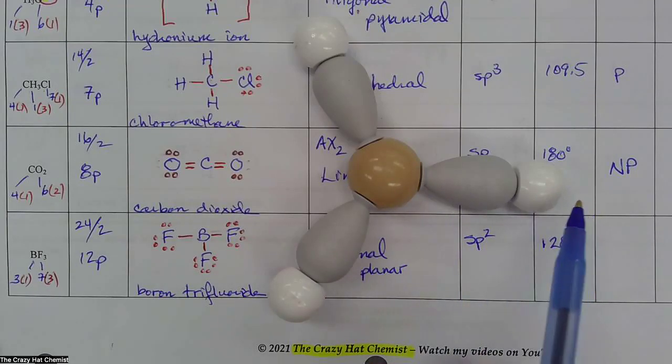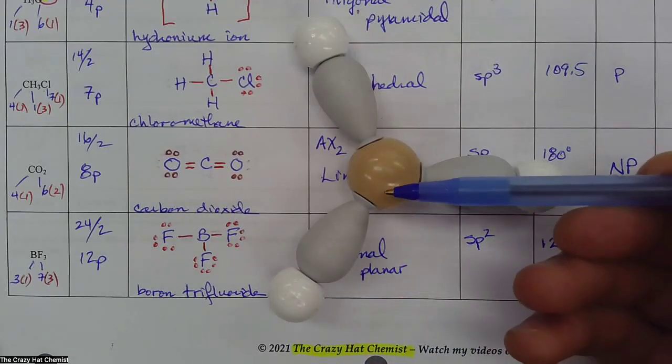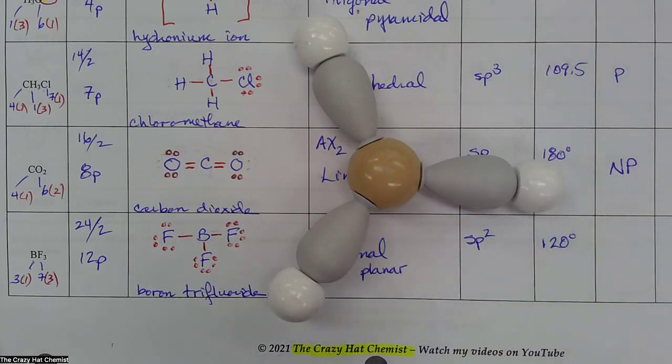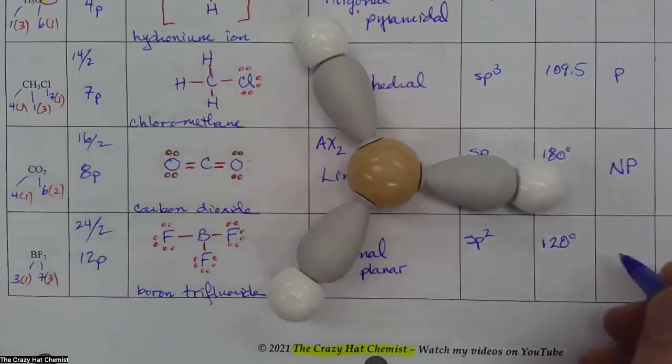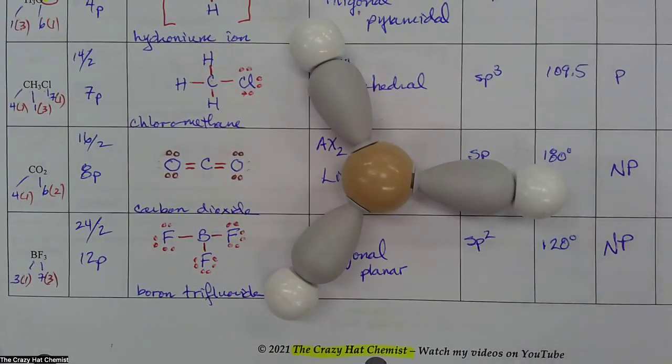Does it have bond polarity? Yes, the bond polarity is going from the boron to the fluorine, from the boron to the fluorine, from the boron to the fluorine, but it's symmetrical. So that means that this is non-polar. Booyah! All right, so we are done with the front and back of the first page. We have more pages to go through, so let's see if we can plow on through to the next.